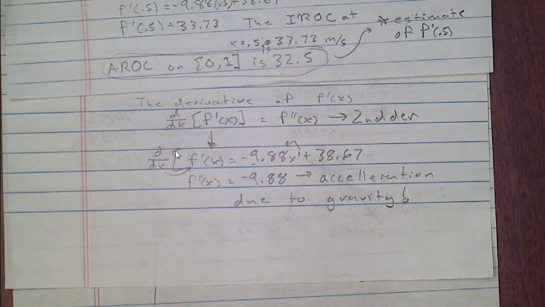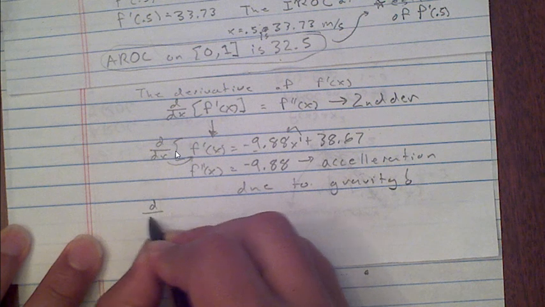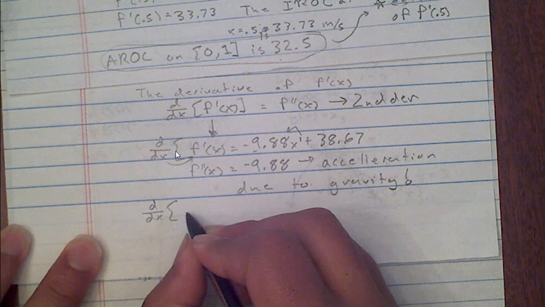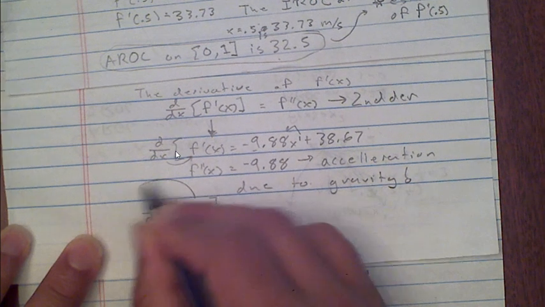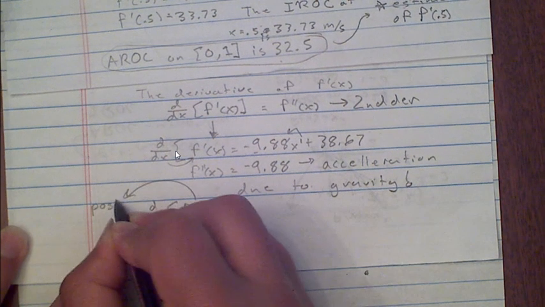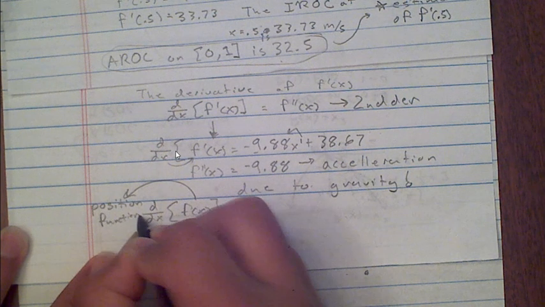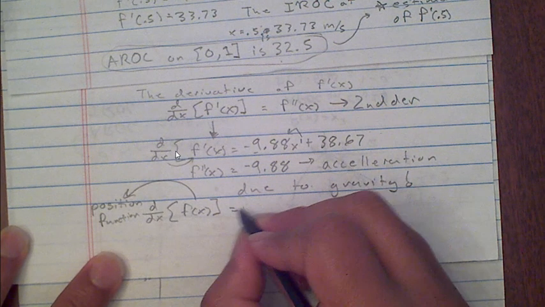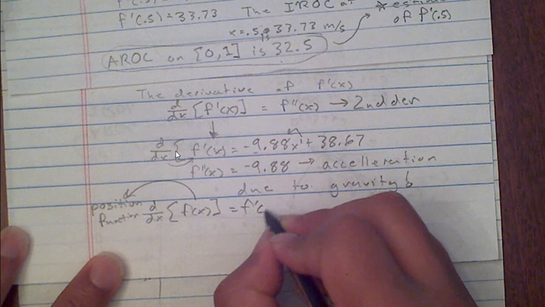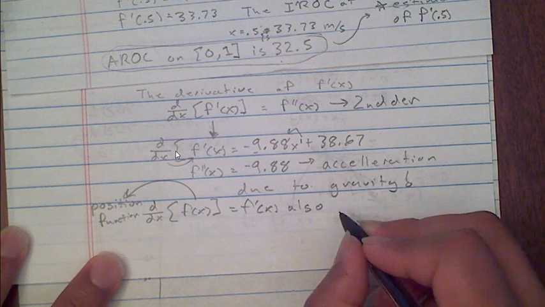So here's what I need you to know. The derivative of f of x, when f of x is a position function, is going to equal not only f prime of x but also the velocity function.